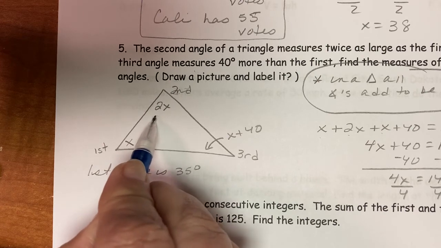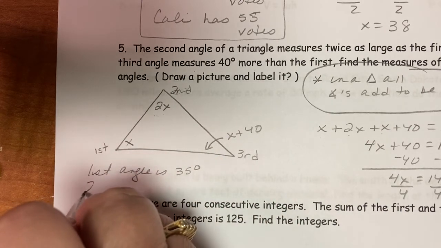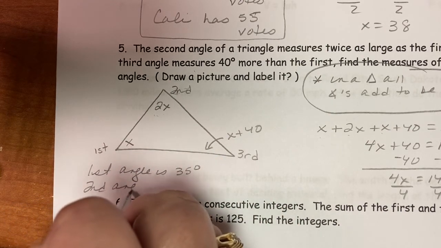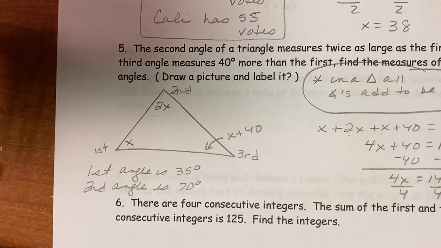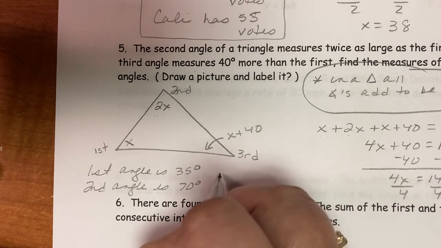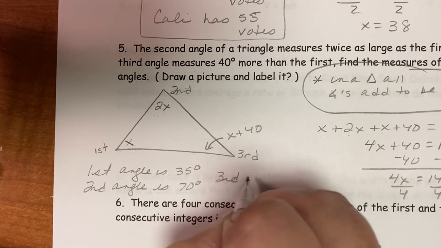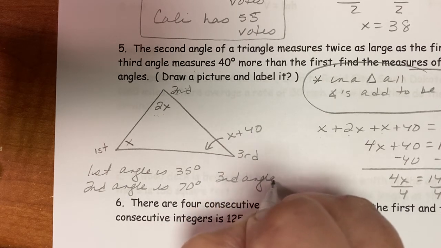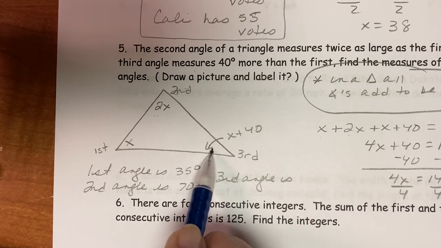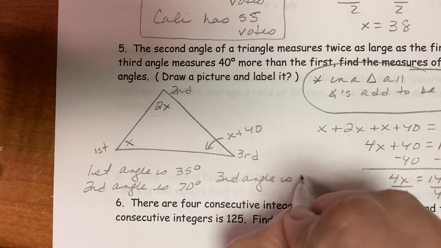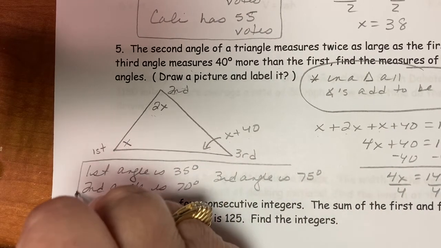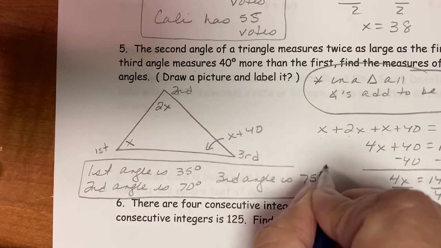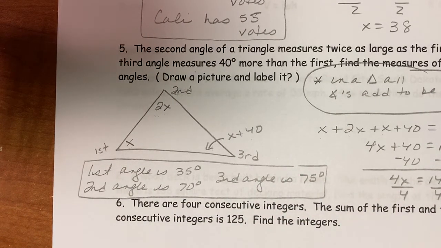What's the second angle? It's 2 times 35. So the second angle is 70 degrees. We're not done. How about the third angle? What is the third angle? Well, it's x, which was 35, plus 40, which is 75 degrees. And there we have all three of our angles.